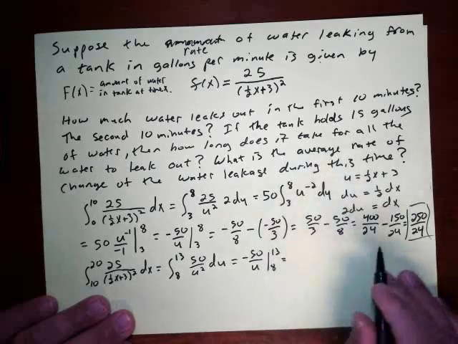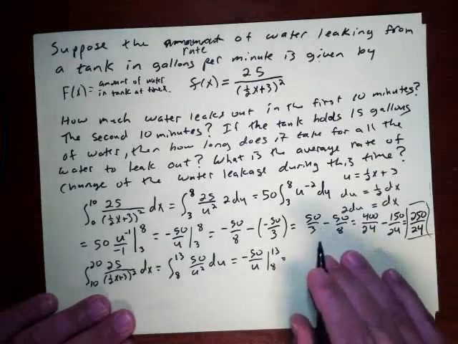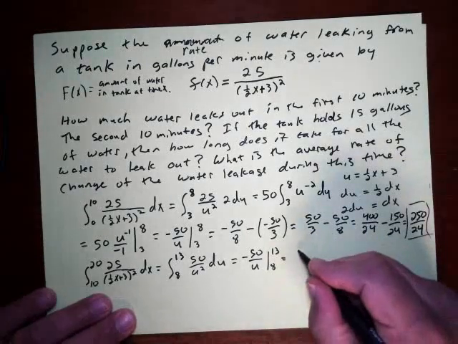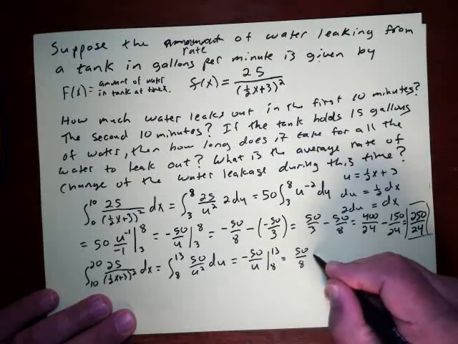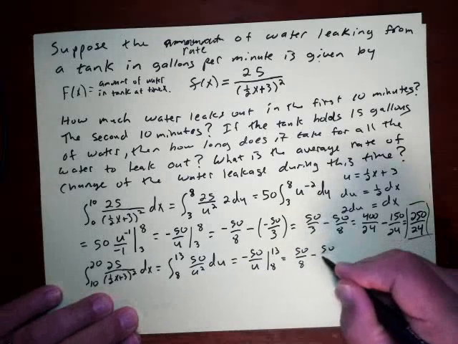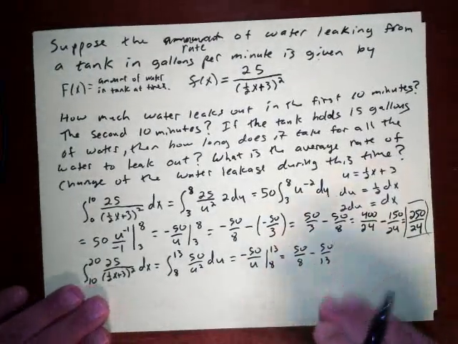And then I could rewrite this around, so it'd be the 50 over 8 minus the 50 over 13. So I'm just plugging it in and switching it around.